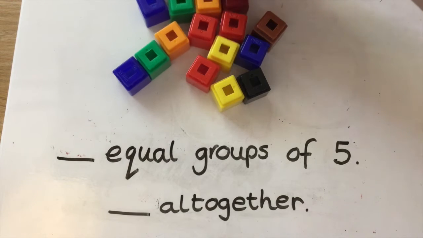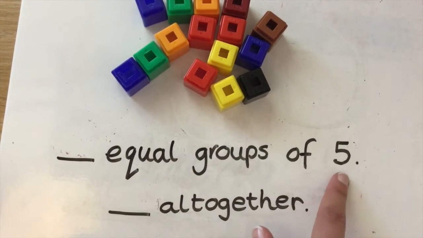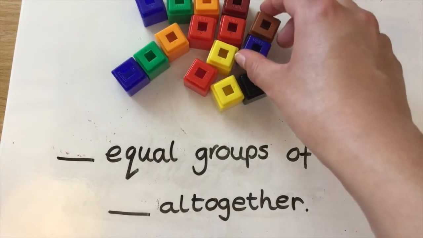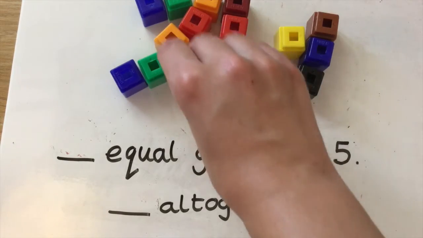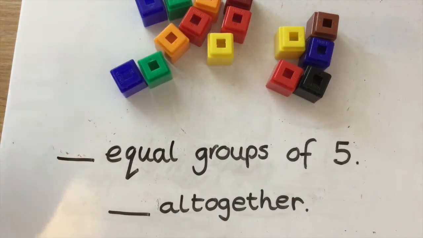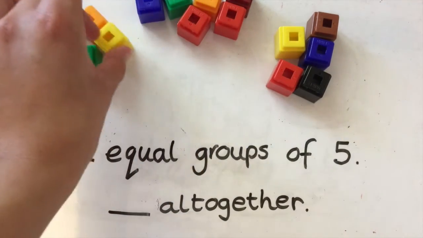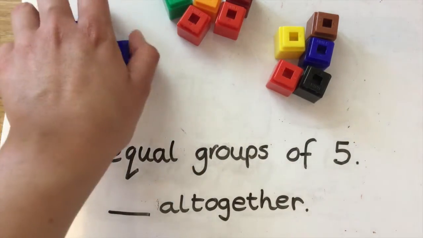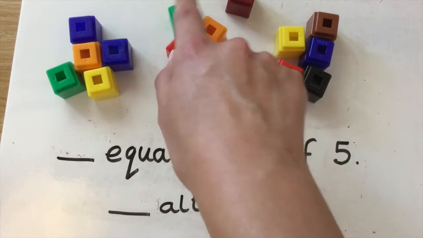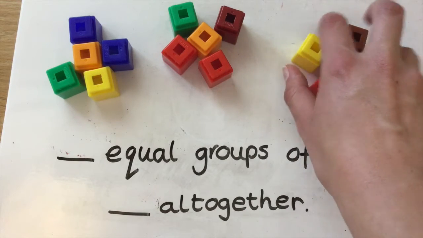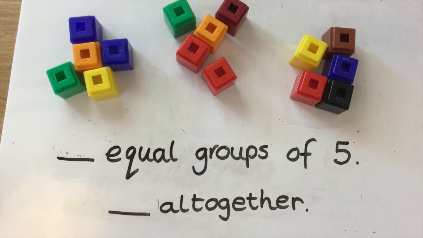Okay, so I've got a different amount of cubes this time. And again, we are splitting them into equal groups of 5. So we need to count them into groups of 5. So 1, 2, 3, 4, 5. That's my first group. So I'll do another group over here. 1, 2, 3, 4, 5. That's my second group. And then we should have 1, 2, 3, 4, 5. So there are my groups of 5. Just make them really clear for you.